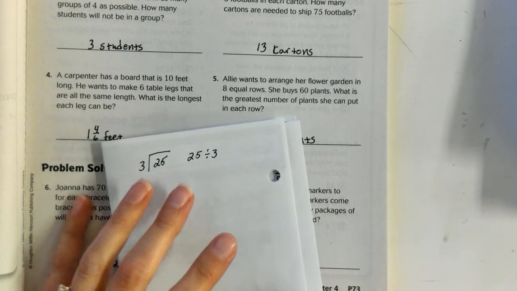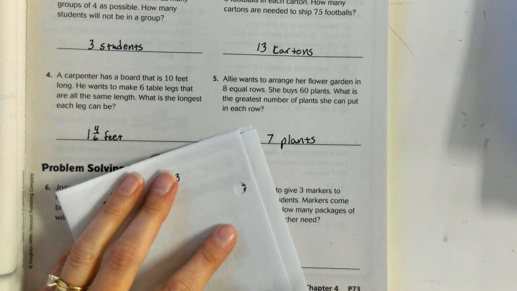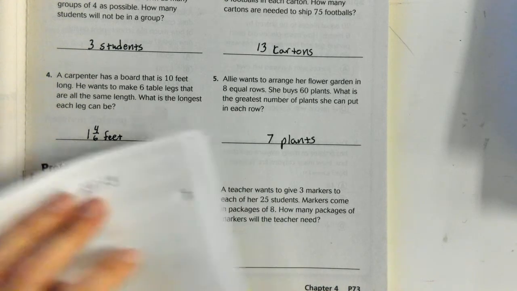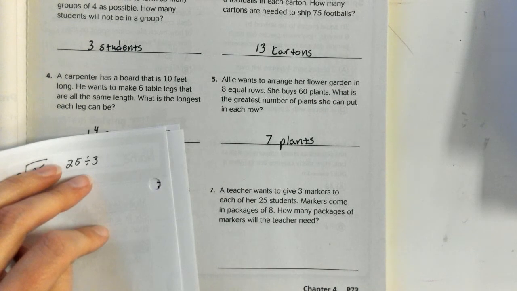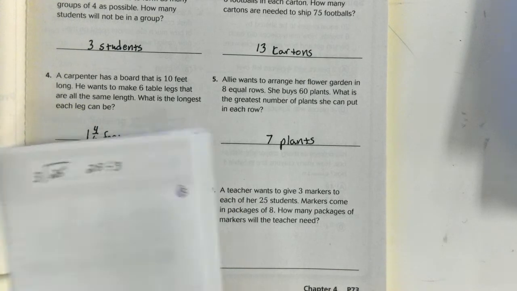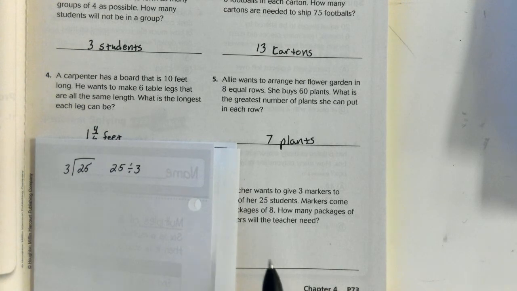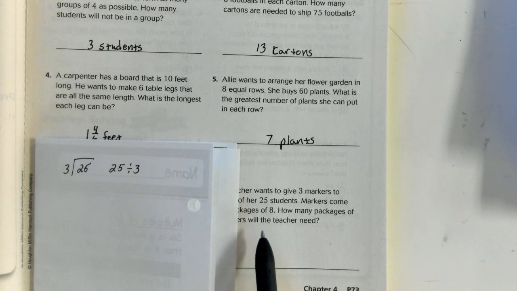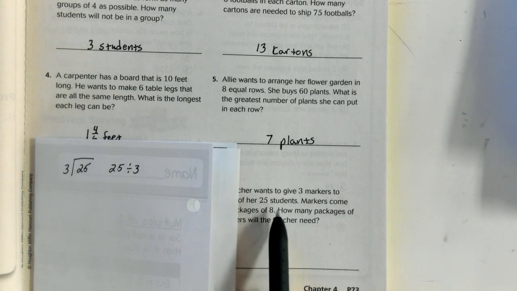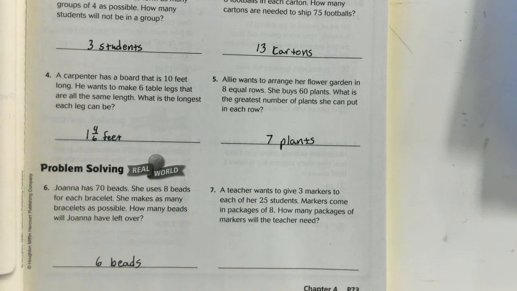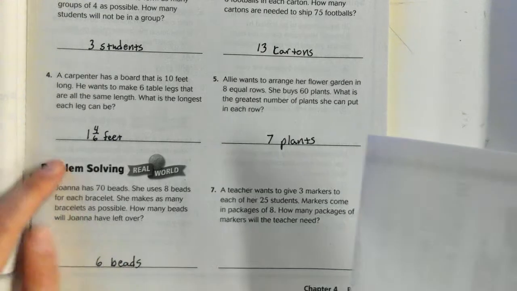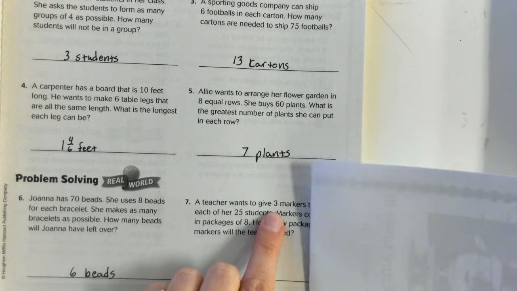All right, let's count by 3s to see how many... Oh, wait, no. This is a 2-step problem. Sorry. Let me look at this. All right, because here's the deal. I have 25 students. Sorry, we have to read carefully. I have 25 students. How many markers is each student going to get?